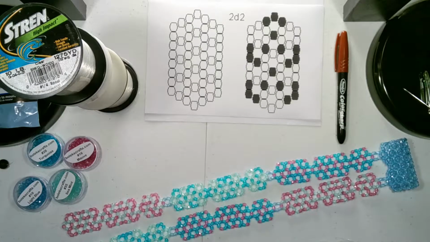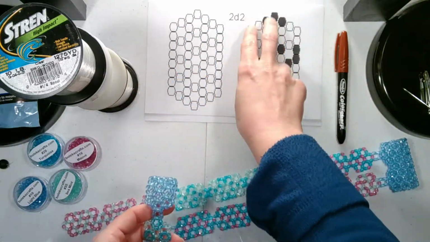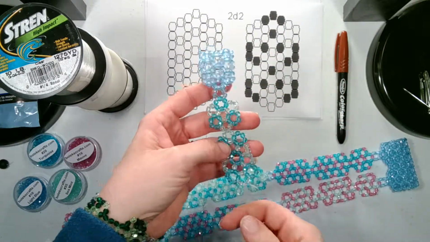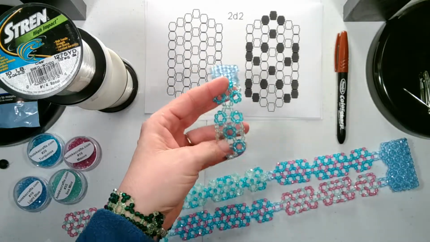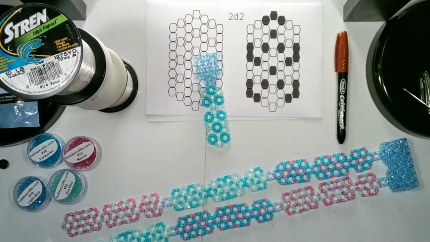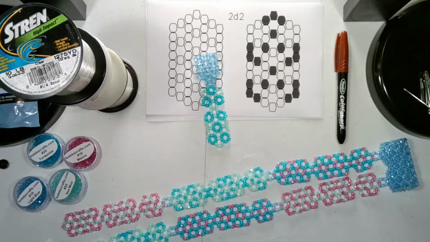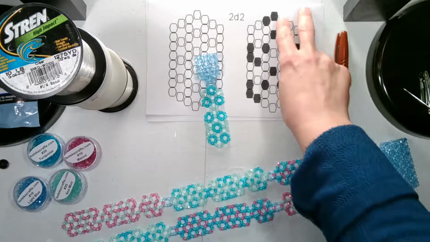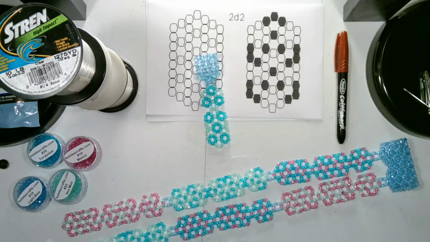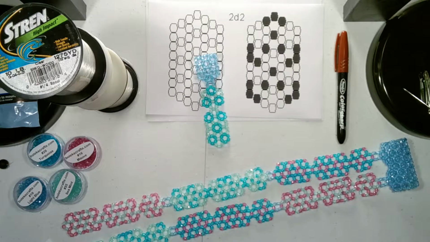Alright, now we're going to continue beading. Now for this particular design, the two sides are identical, so I don't need to worry about whether I have it the correct direction. I can just continue beading. If you want your beading to be easy, where you don't have to worry about whether you flipped it the wrong direction, then look for patterns where both sides are the same. They mirror each other. And then you can just bead down and you don't have to worry about whether you accidentally flipped it as you were going.